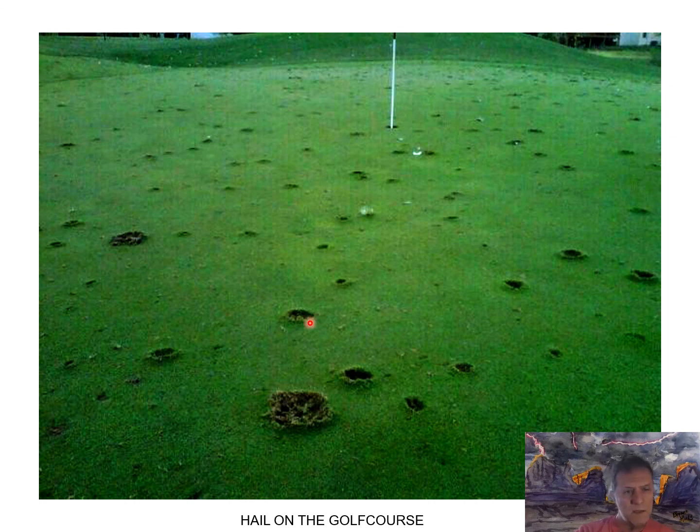This is not my day at the golf course. I didn't make all these divots, although I'm probably one of the world's worst golfers. These divots were made by hailstones hitting the ground surface.